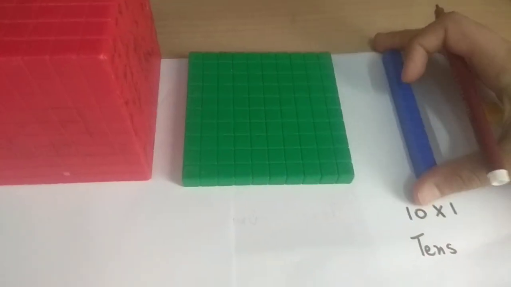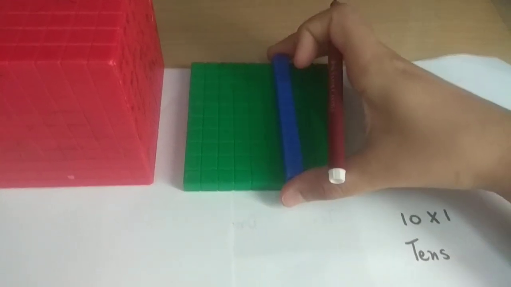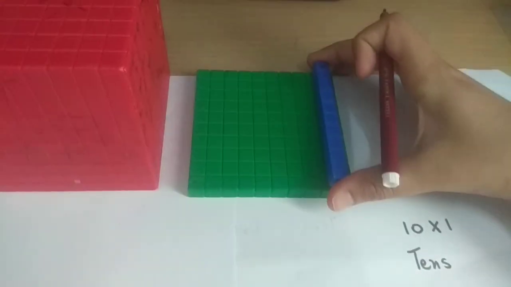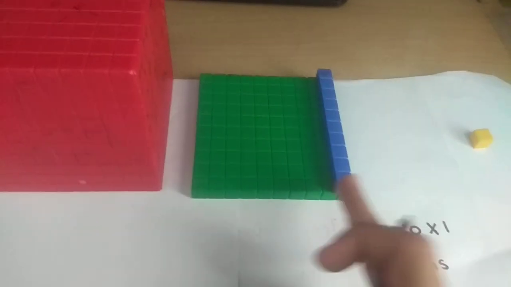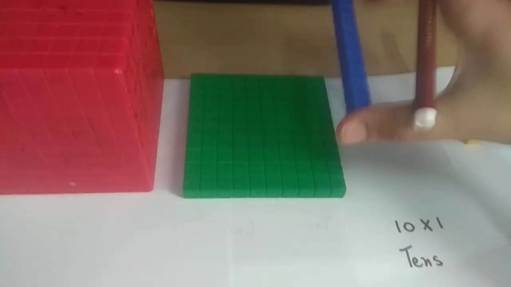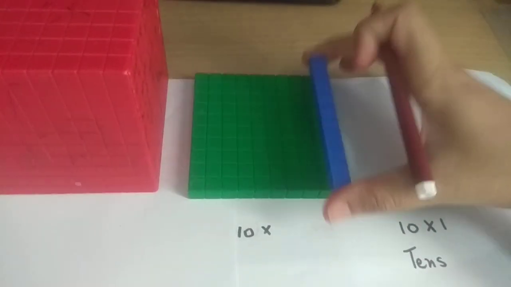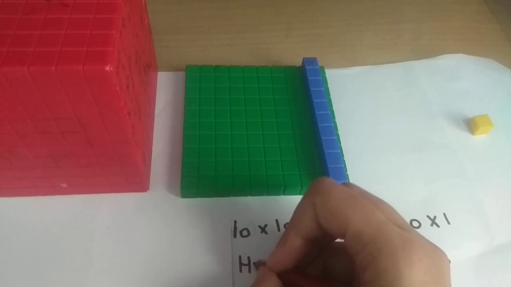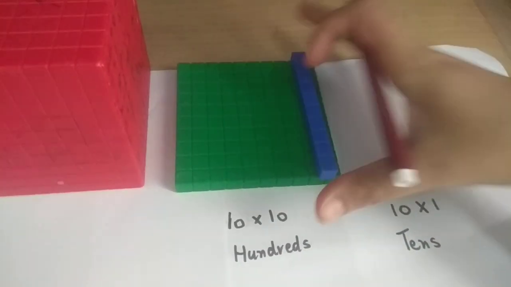Now, if I join 1, 2, 3, 4, 5, 6, 7, 8, 9, 10. If I keep 10 such lines of tens here, 1, 2, 3, 4, 5, 6, 7, 8, 9, 10, then I will get my hundreds. That means that 10 lines of tens will make up hundreds.